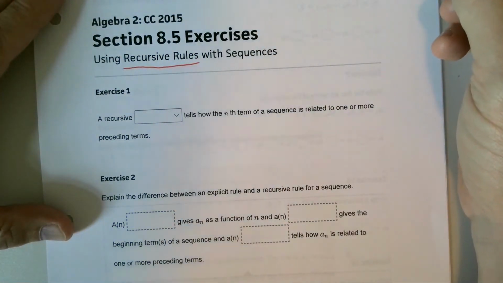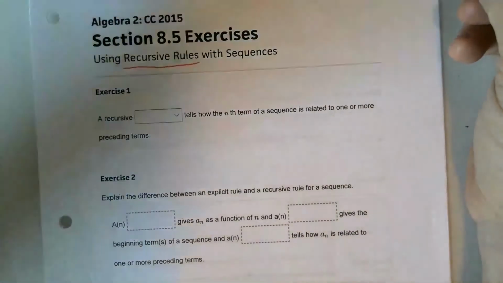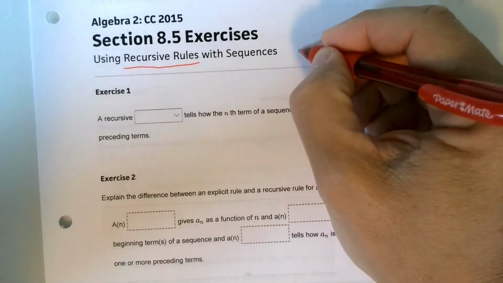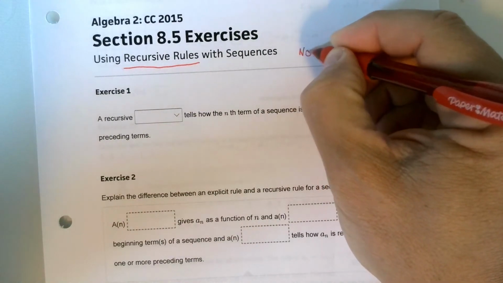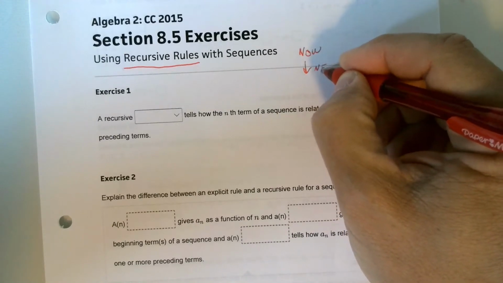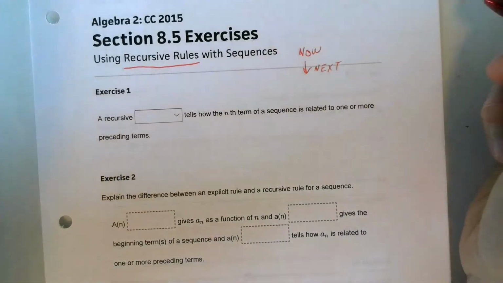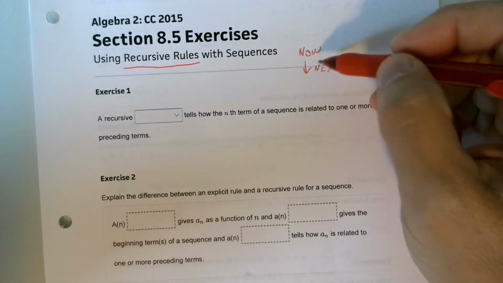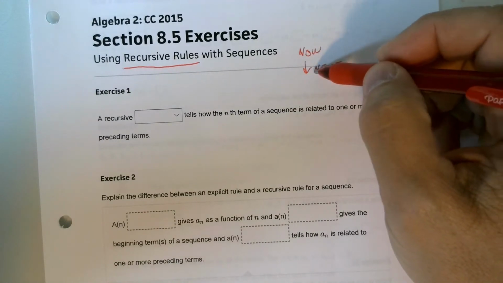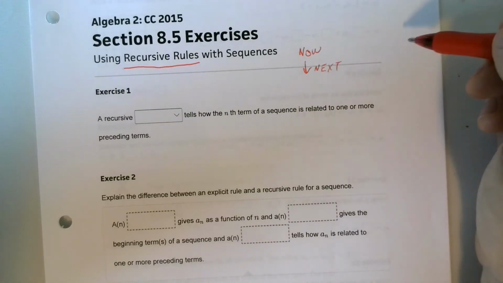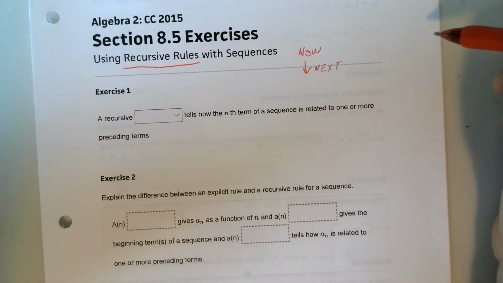In a recursive rule, I'll just give you a basic thing here. A recursive rule says that if I know where we're at right now, and I tell you how to get to the next place, then you can generate that statement. So I give you a starting point, and then I tell you what to do to it next to get the following terms, and then you keep repeating that same next step to every single term after that.